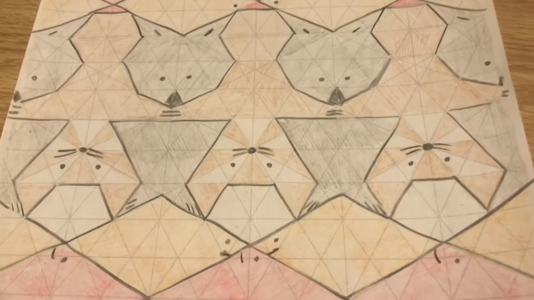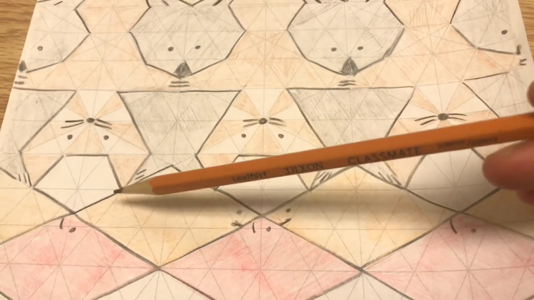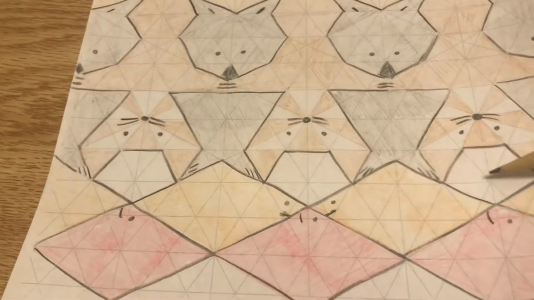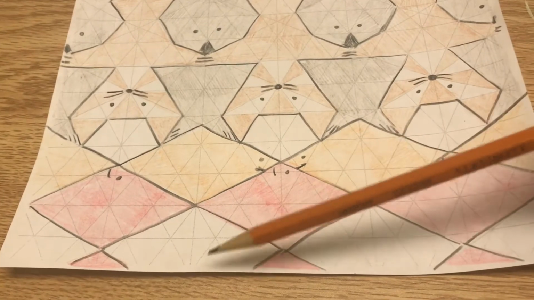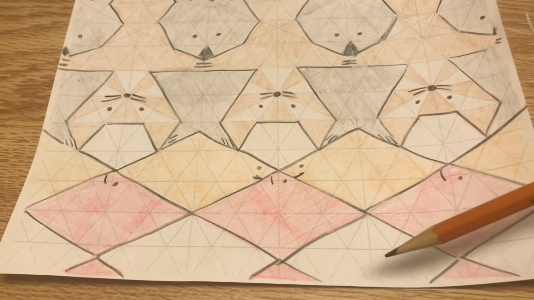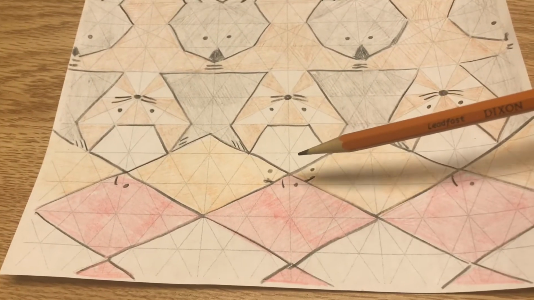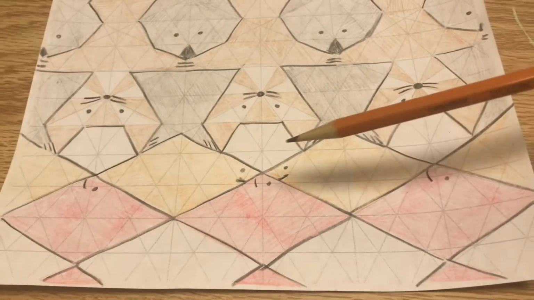Now my work isn't completely done because I still have these spaces here that I haven't done anything with. So I'm going to work on that and try to figure out what I'm going to put in those spaces. Maybe it'll be another fish. Maybe this will be like a ball it's playing with. I'm not sure.